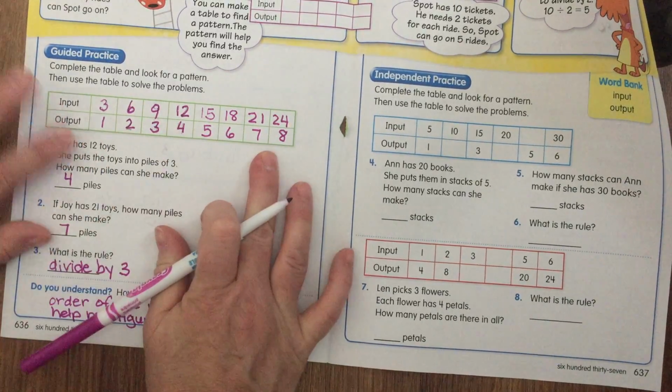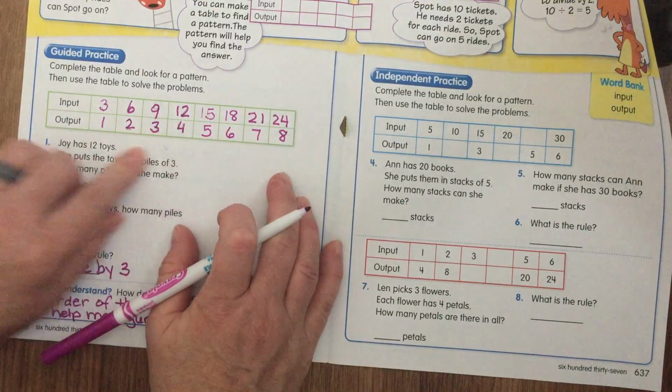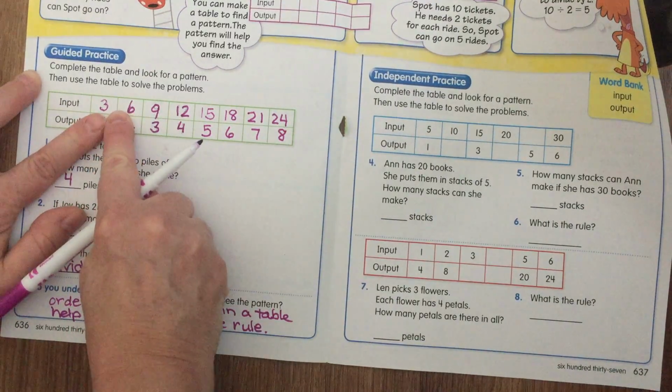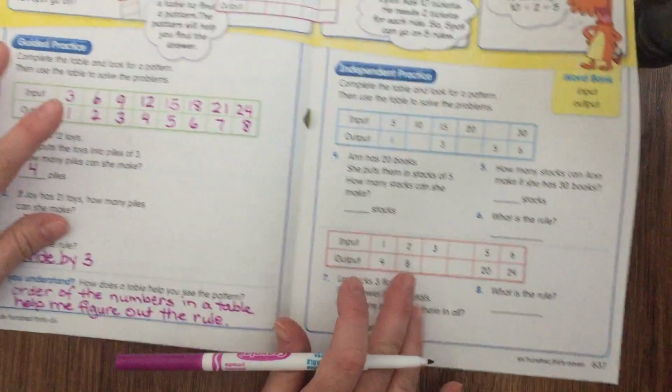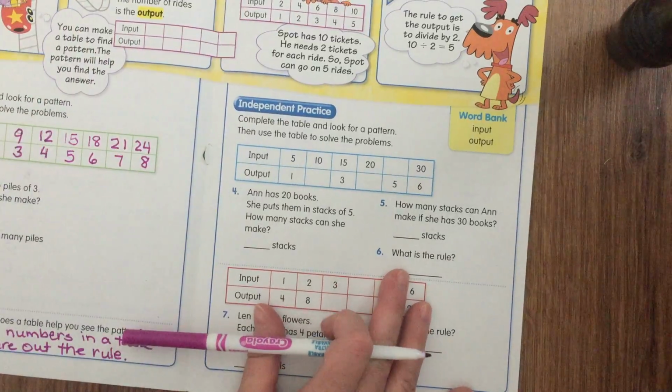It's very simple to see it when you have this nice pattern all laid out. Then you can see what I've been going up by, what the rule is. That's why we like tables.